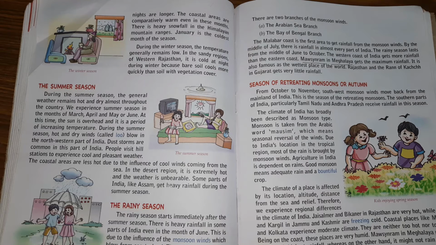People visit hill stations to experience cool and pleasant weather. The coastal areas are less hot due to the influence of cool winds coming from the sea. In the desert region, it is extremely hot and the weather is unbearable. Some parts of India, like Assam, get heavy rainfall during the summer season.